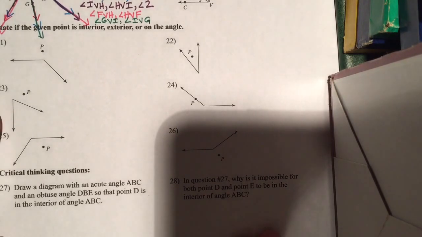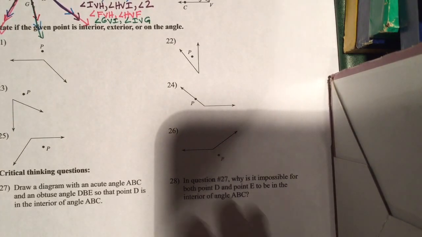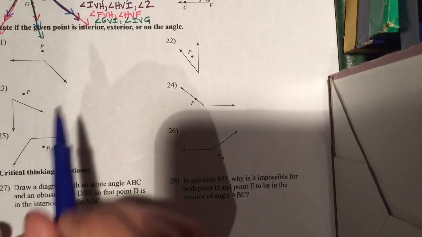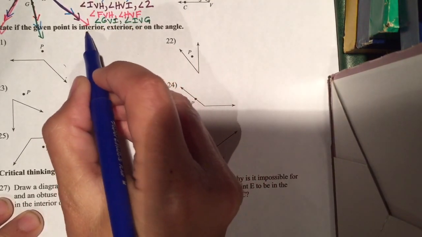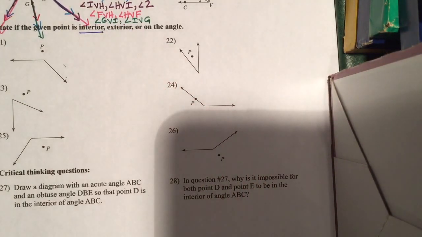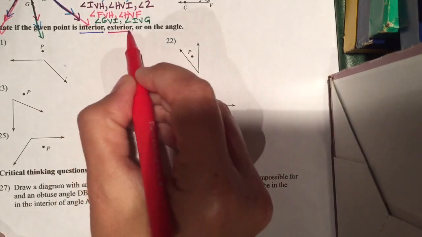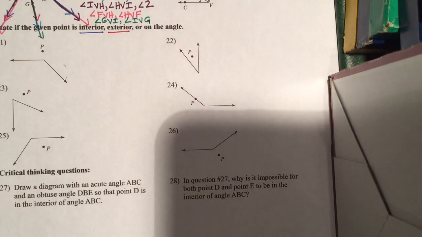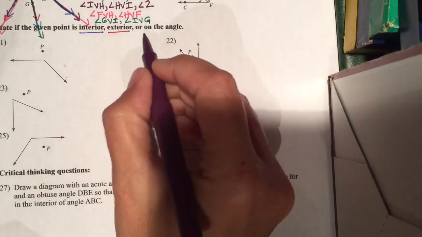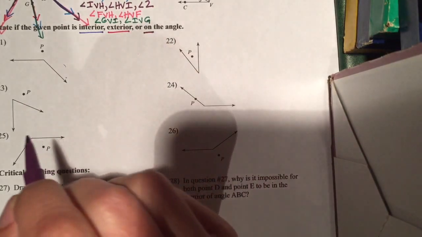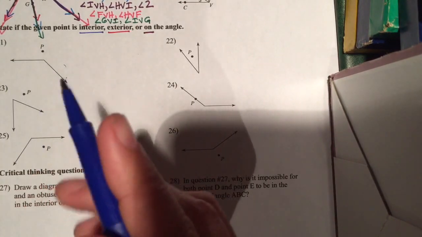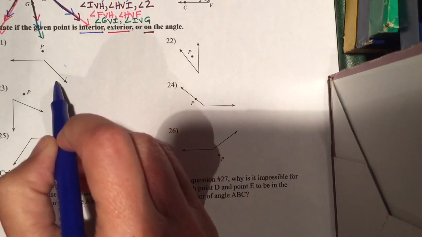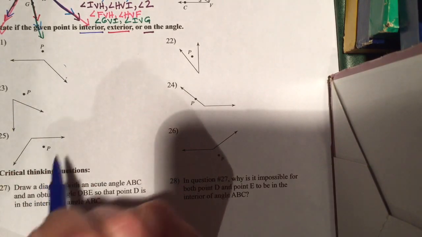I know it's a little bit out of the frame with the video. So let's look at number 21. That's this one right here. On number 21, it says state the given point is in the interior, exterior, or on the angle. So we'll do interior, exterior, or on the angle. So let's look for the interior points. Interior is exactly the way it sounds. It means on the inside. So when we have angles like this, we're looking for points that are on the interior.